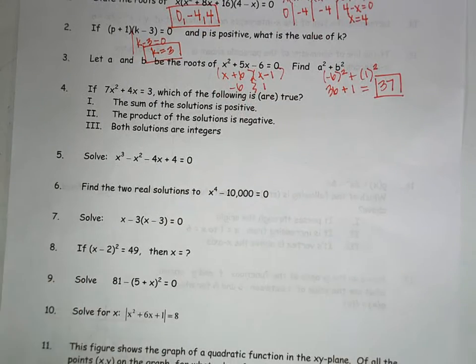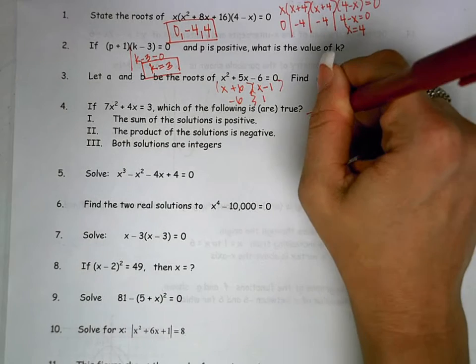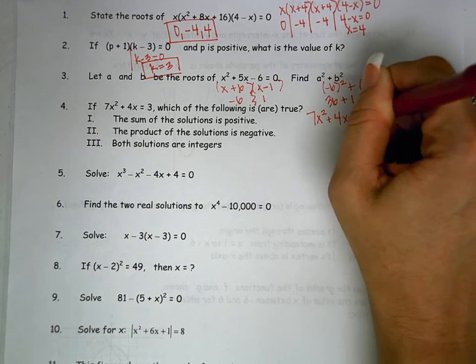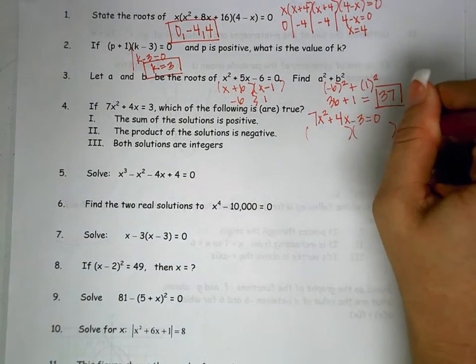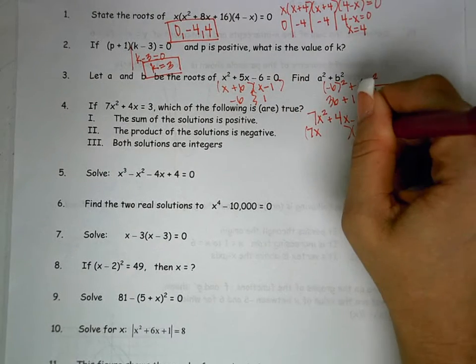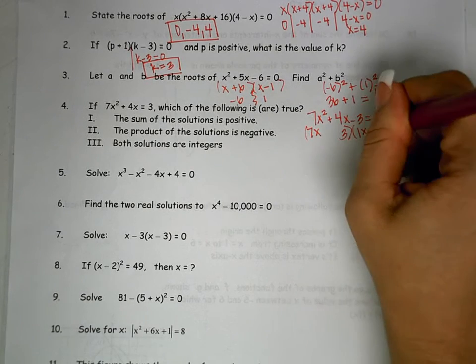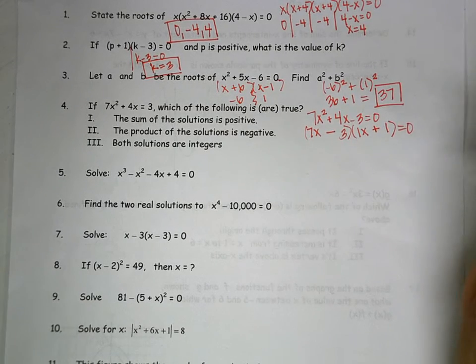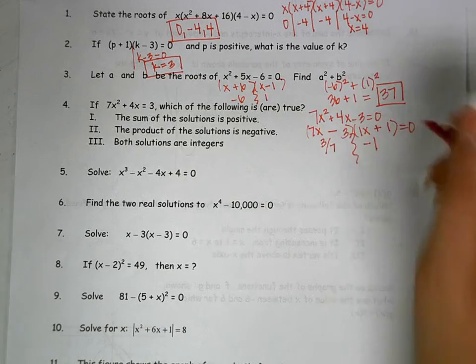If 7x squared plus 4x equals 3, which of the following is true? We just want to know the solution. So that means you have to set it equal to 0 and solve. So 7x squared plus 4x minus 3 equals 0. I just moved that over. If I factor that correctly, you're going to have a 7x and a 1x, and a 3 and a 1. To do this correctly, you'd have to have a positive and a negative. Set each part equal to 0, and we get a positive 3 over 7 and a negative 1.